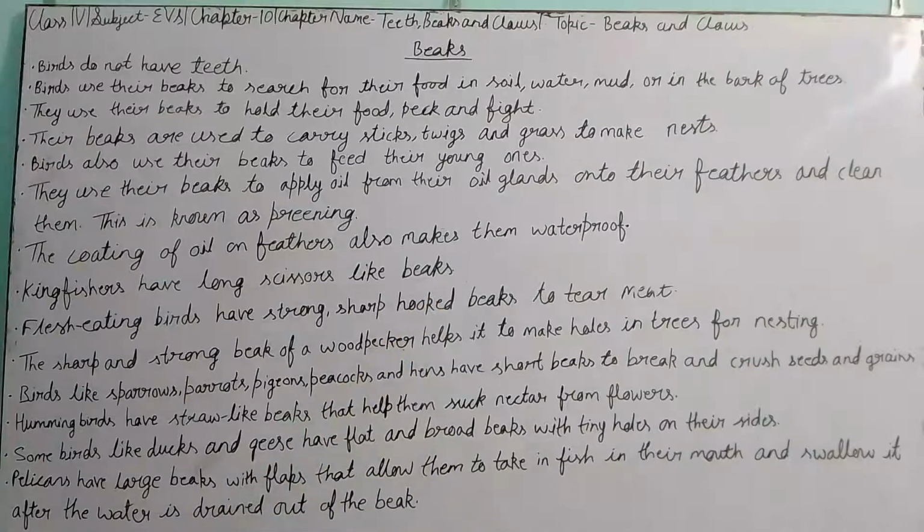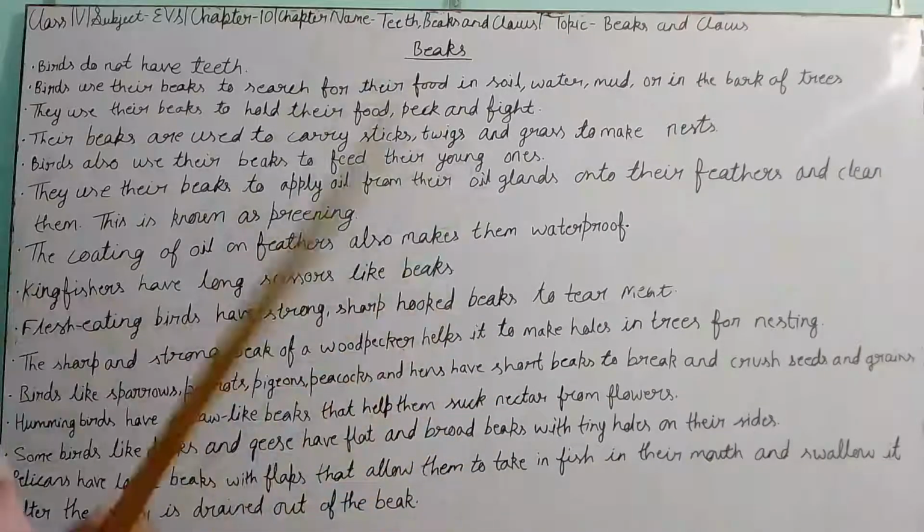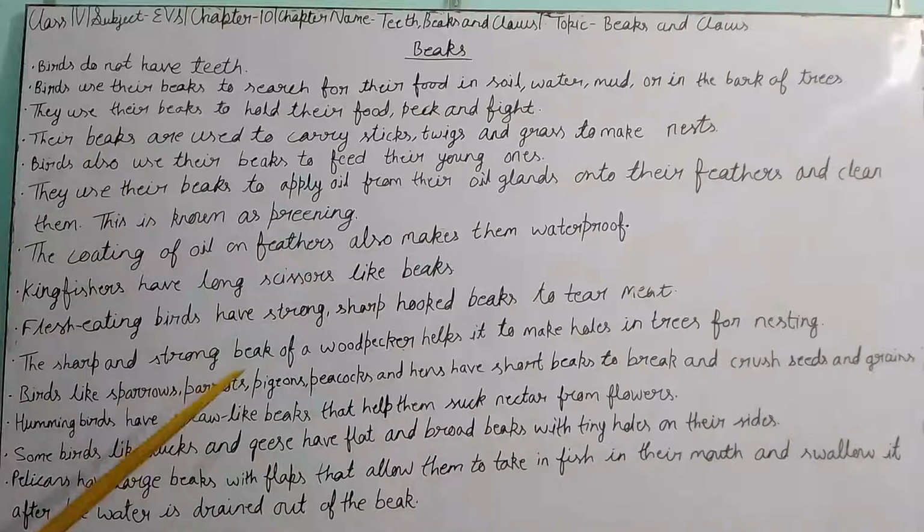If you remember, fishermen use a stick with a thread or wire, and at the last corner of the wire they put food with the help of a hook. The shape of that hook is the same as the beak of flesh-eating birds. With the help of these hooked beaks, they can easily tear the meat. Flesh-eating birds like vultures, hawks, and eagles have hooked beaks.